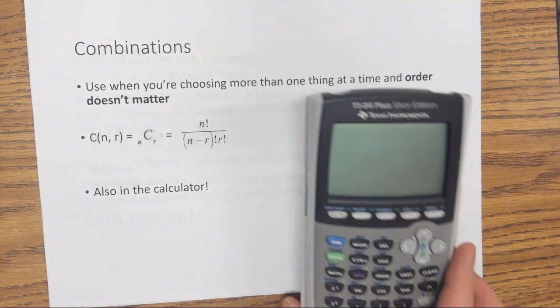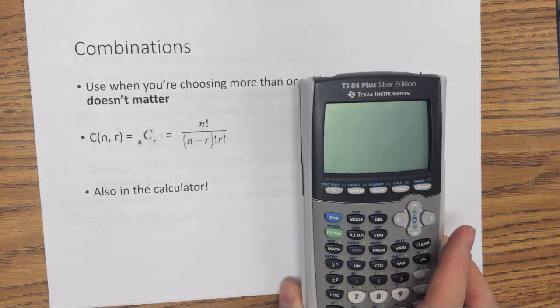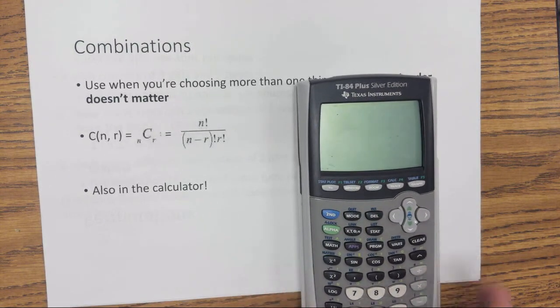Let's see how we do this in one of the more classic calculators, one of the older calculators that don't have quite as nice of functioning in them. I'm still going to go to math, but first I'm going to enter in my n value. So I'm going to do the 10 shirts again.